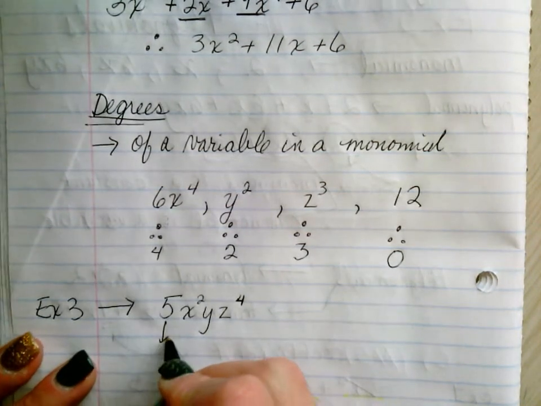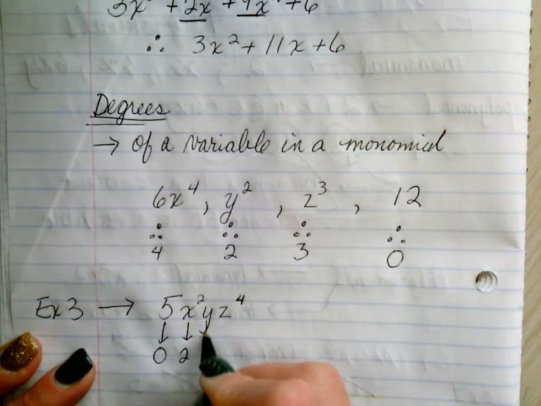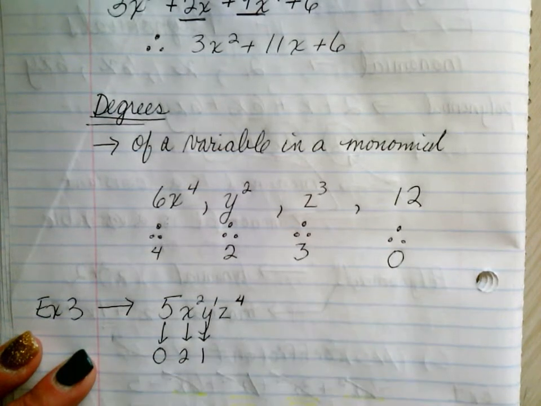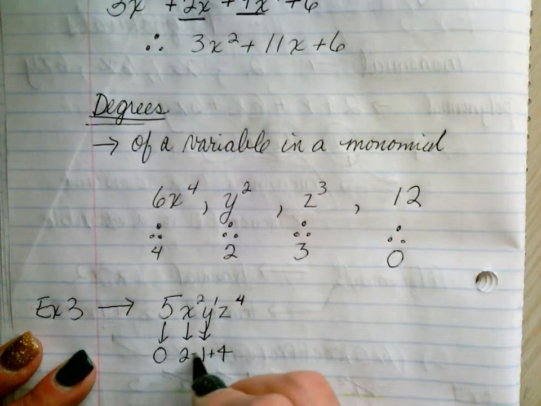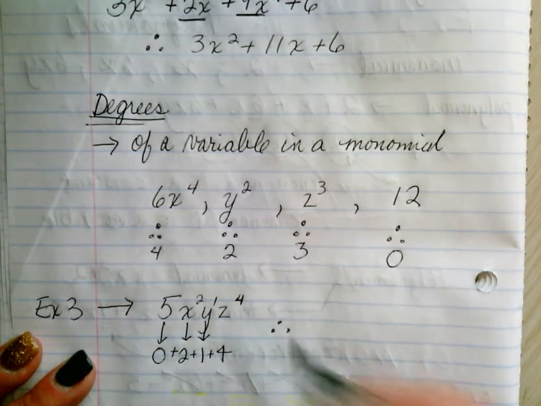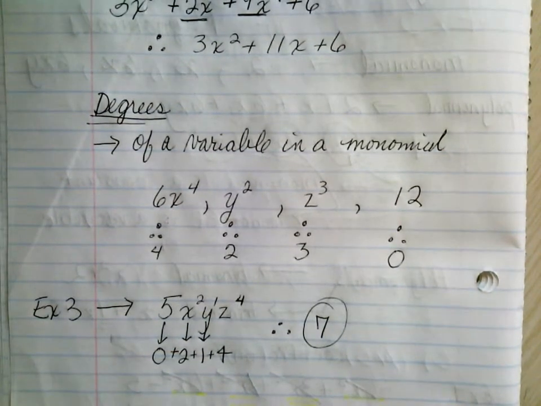Okay, 5 is a 0. X squared is a 2. What's y? 1, because it's y to the first. Okay, and z is 4. Add all of that together, and you find that this monomial has a degree of 7. Okay, the degree of that monomial is 7.